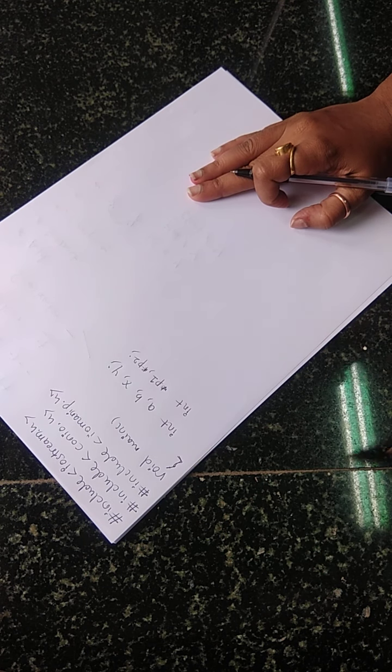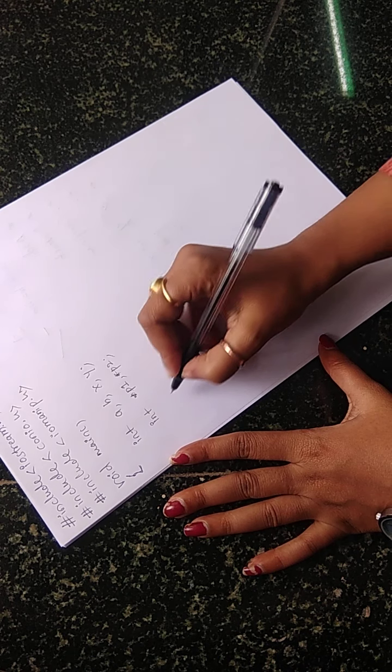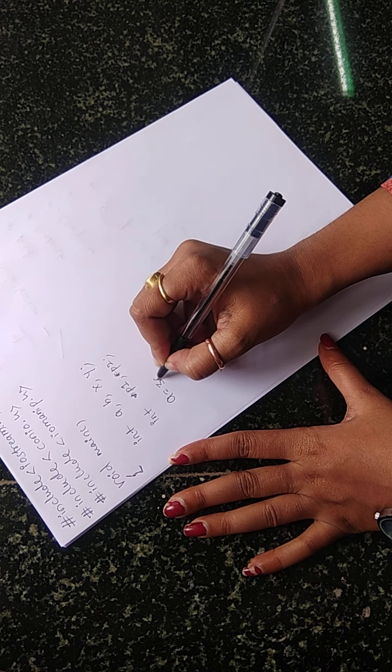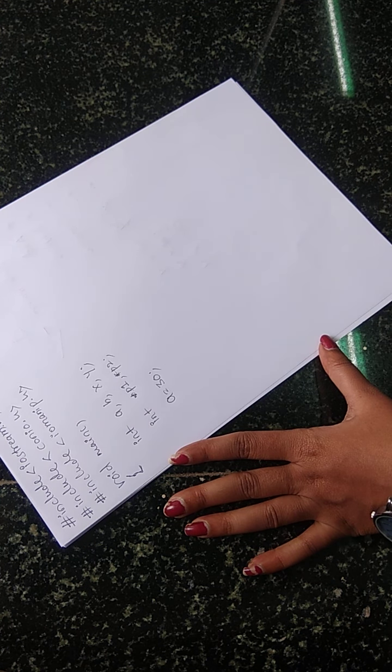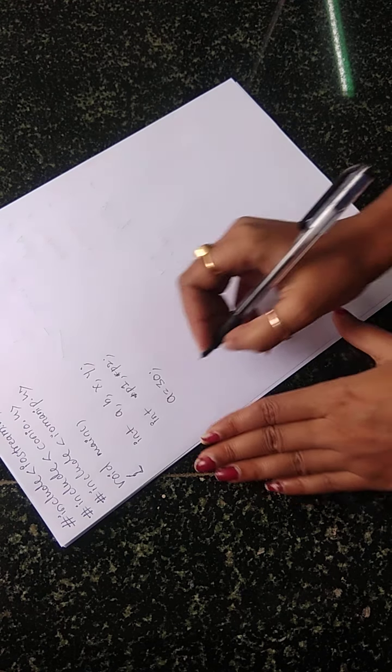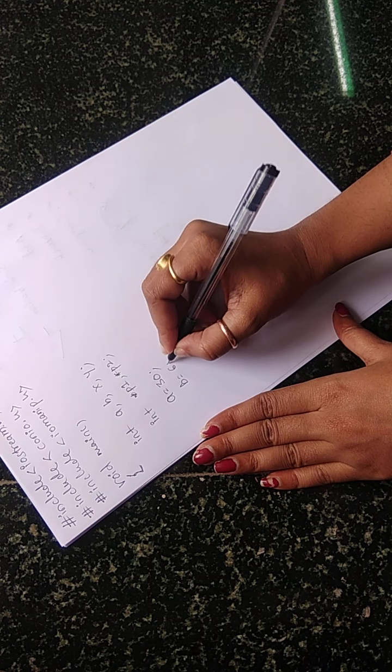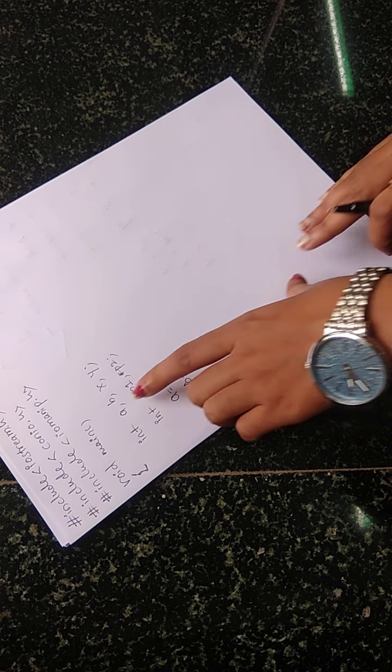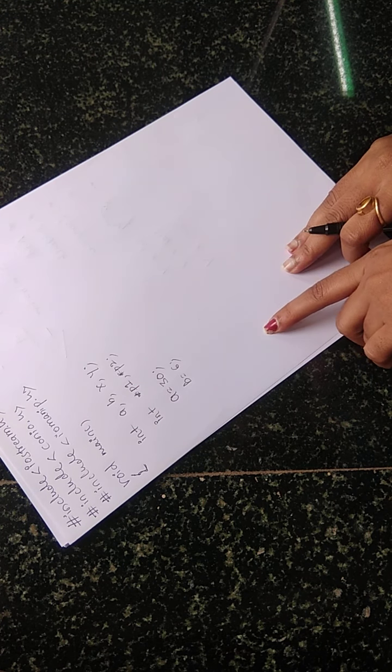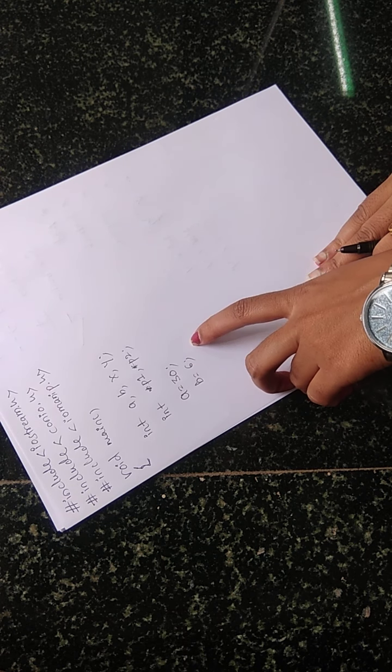Next, I'll start writing the code for the program. The very first thing I want to do is assign some values to the variables. So a equals 30 and b equals 6. Variables a and b are assigned some values, where 30 is assigned to a and 6 is assigned to b.